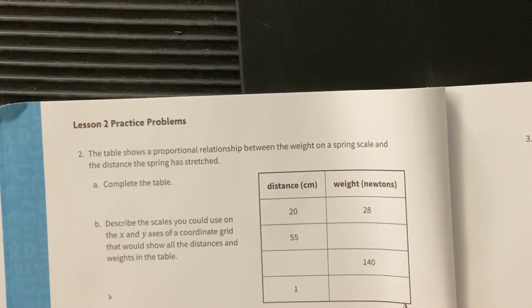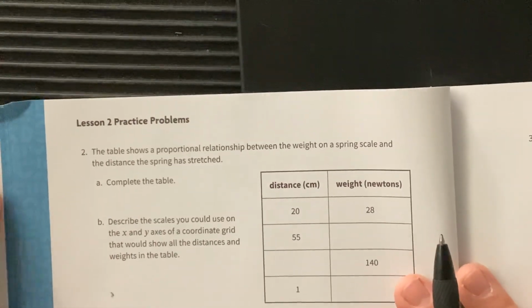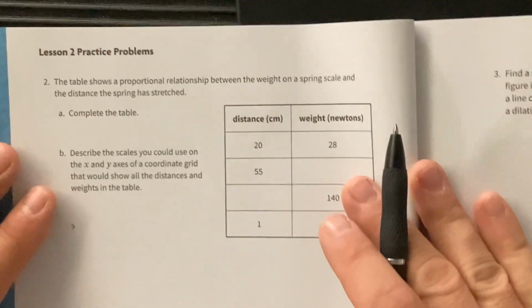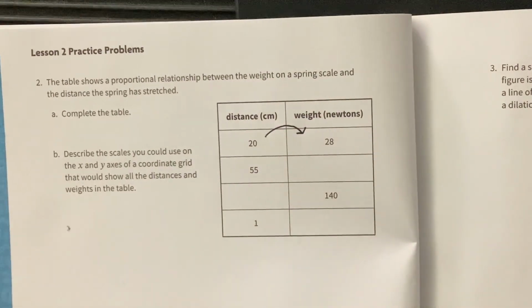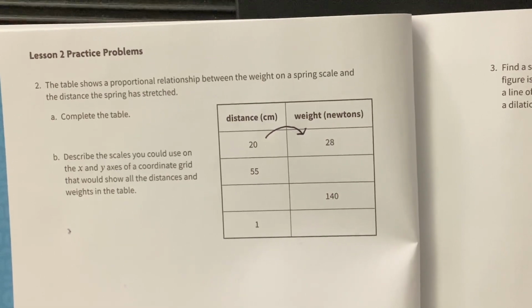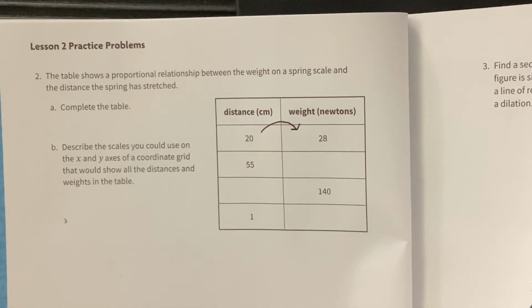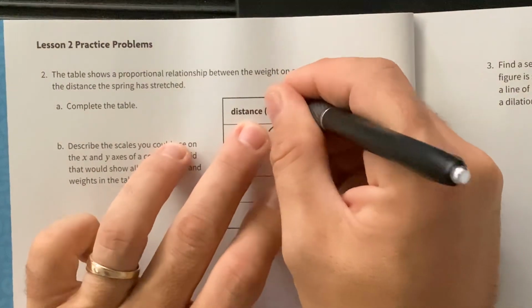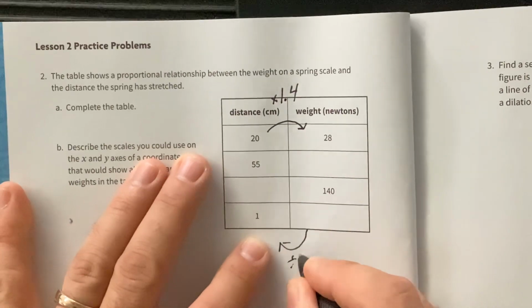Question number 2. Complete the table and then describe the scales you could use to draw a grid. So 20 centimeters is 28 newtons. The question is, what am I multiplying 20 by to get 28? That is what you need to figure out. Well, one way to do that is just take 28 divided by 20. That is 1.4. That means this way is 1.4. This way would be divided by 1.4.